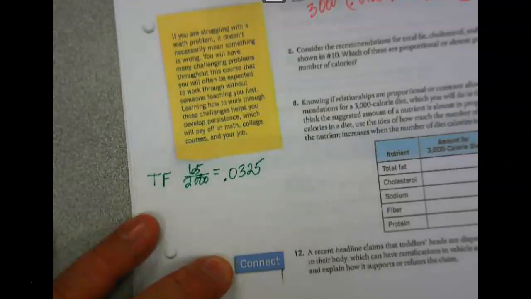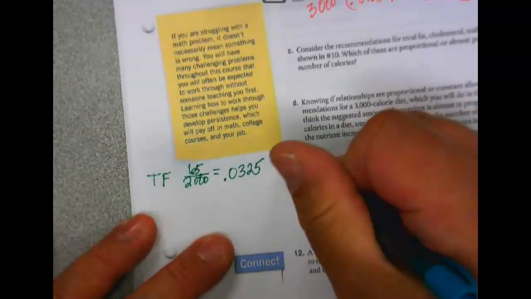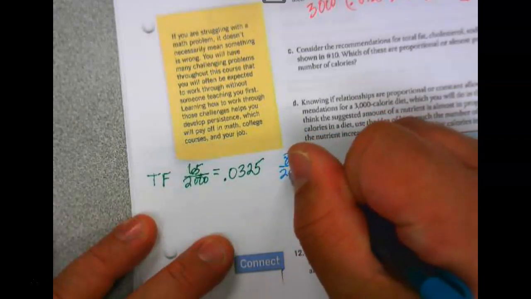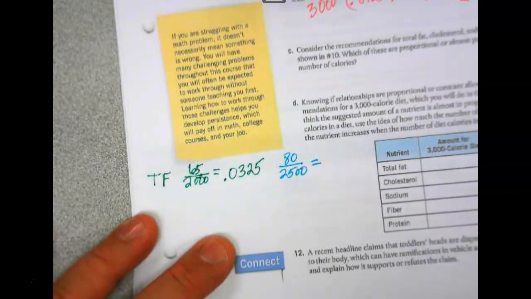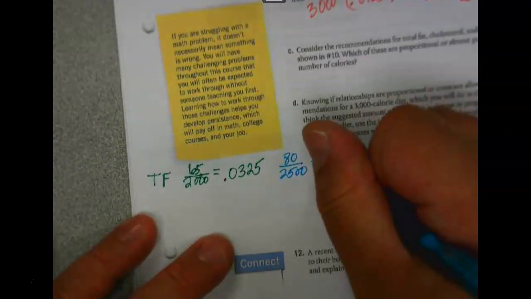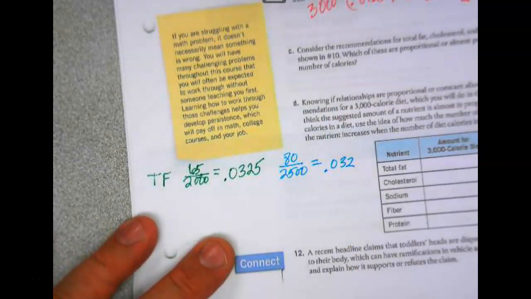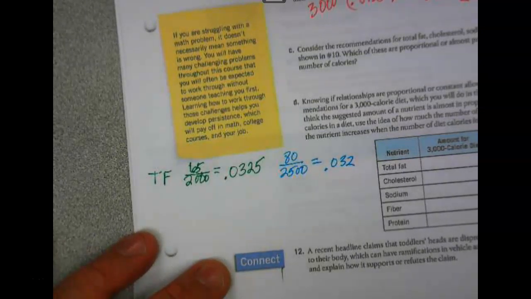And if we do that for the 2,500 calorie diet, it says we have 80 grams for 2,500 calories. And we put that in a calculator, and we're going to get 0.032. And we're going to have to do that for the other 4 nutrients they want us to do.